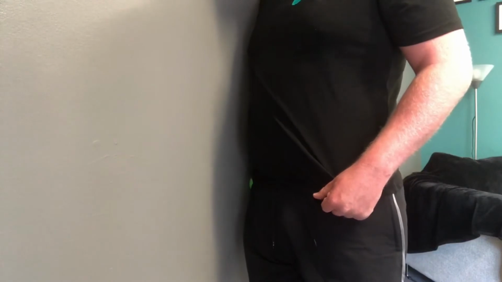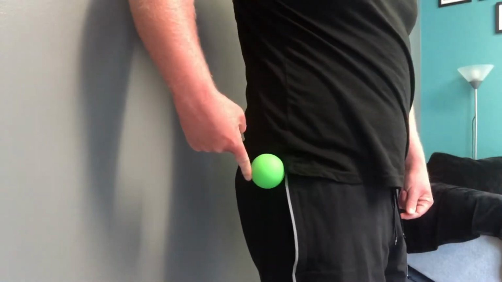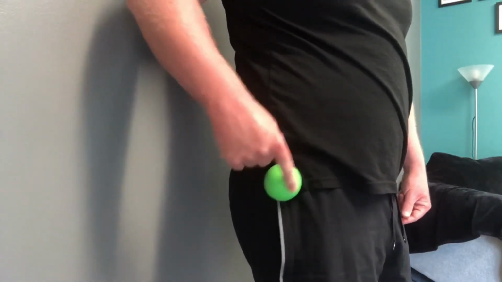Rule of thumb is do it for around 30 seconds to a minute. Find those bits that hurt. Press on those little bits that hurt and make them go away. If we take it too far around the side, we might even be getting some glute medius in there, so that's not a bad thing.